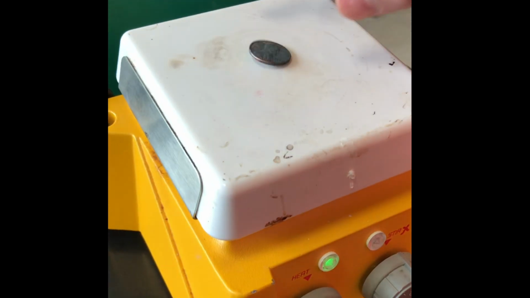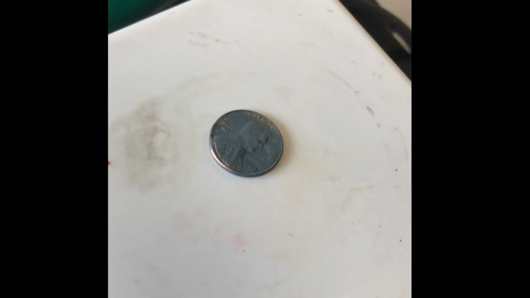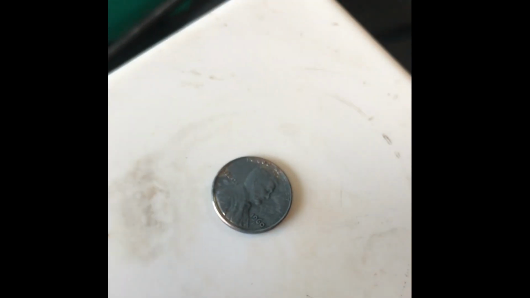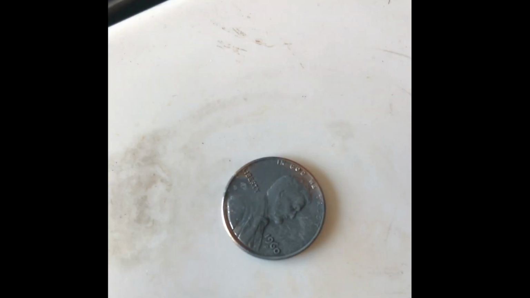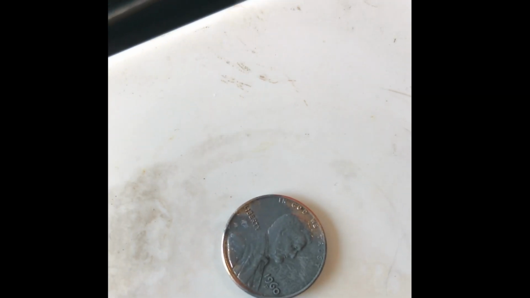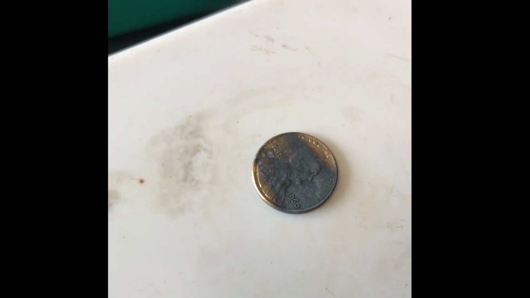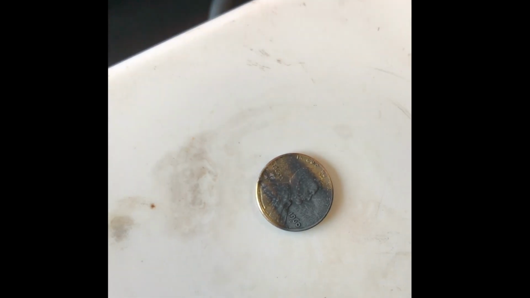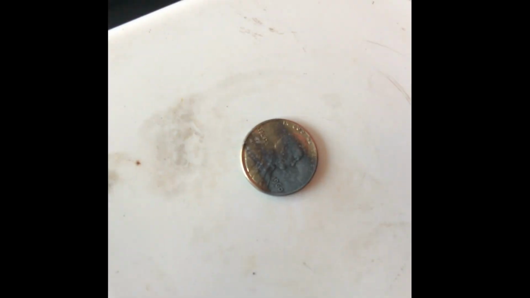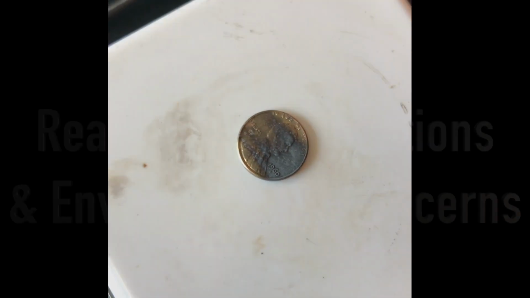To further improve the penny's aesthetic, we placed it on a hot plate in order to heat the penny. Doing this would combine the zinc and the copper under the zinc to form an alloy of zinc and copper. This alloy is known as brass. This should make the penny have an almost gold appearance.